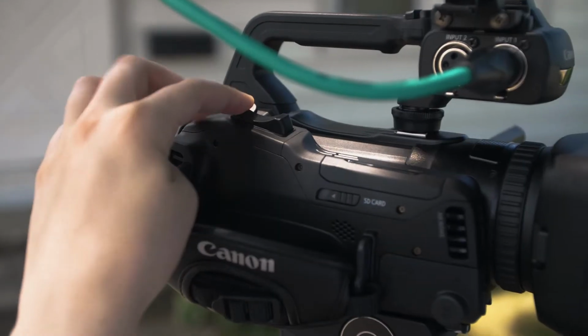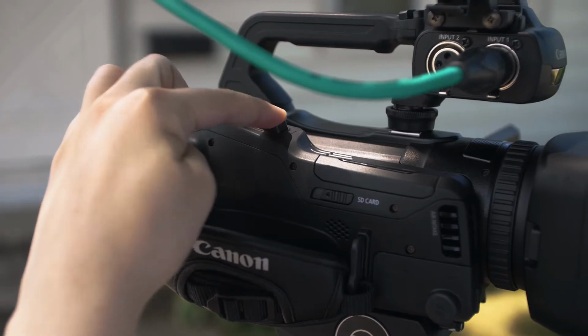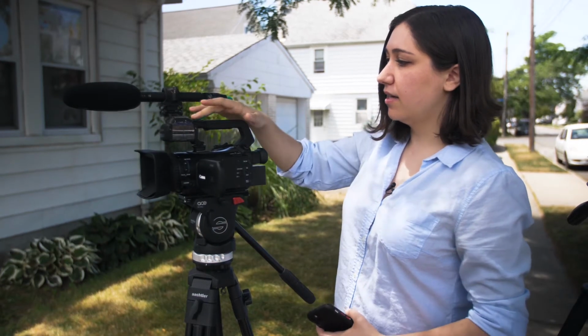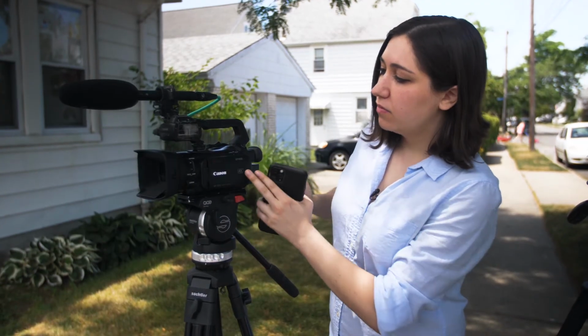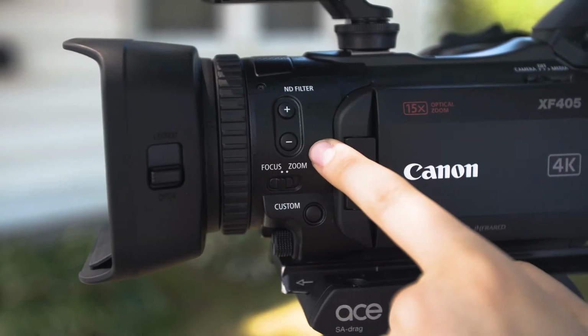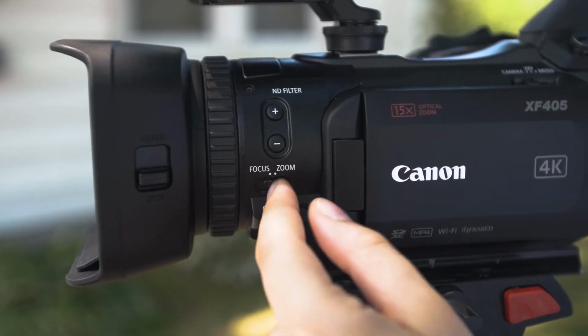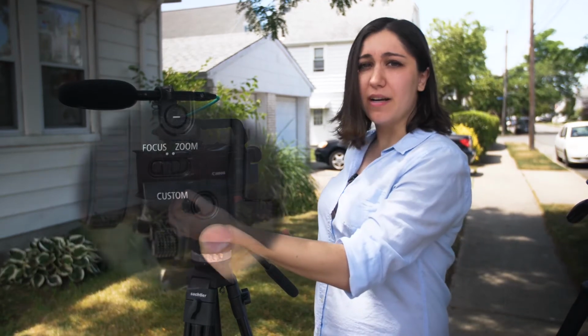All right, so right here we have our Canon XF405. There is a 400 model and a 405 model, and basically the biggest difference is that you can take a different kind of input in this model. So if we go over here, you see that we have our zoom control here, and we also have a zoom control on the top. We have a record button on the top, a record button on the side, and over here you have ND filters, focus and zoom, and a custom button. For this custom button, I have it set to gain, which is the same as ISO.